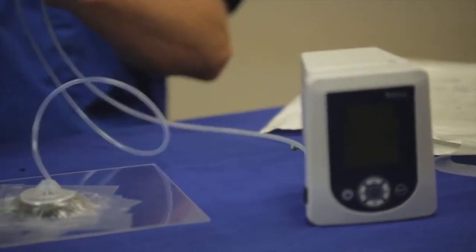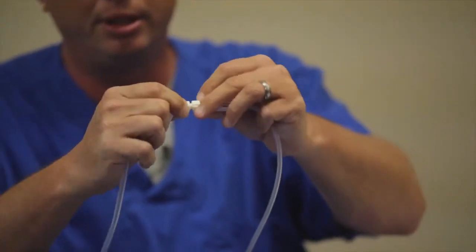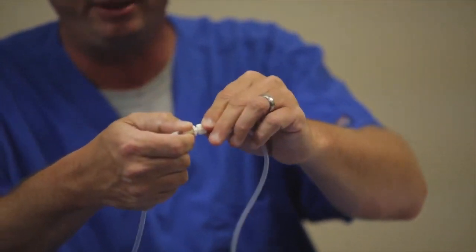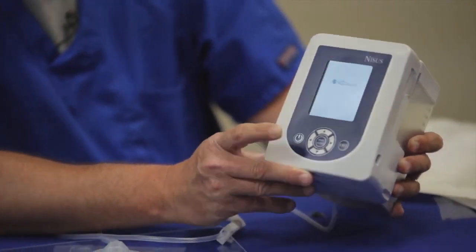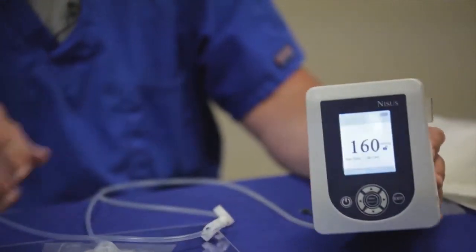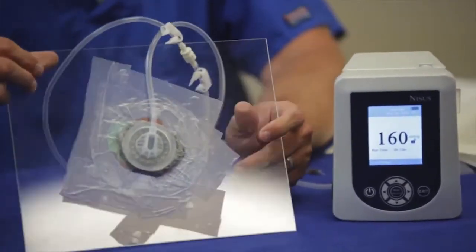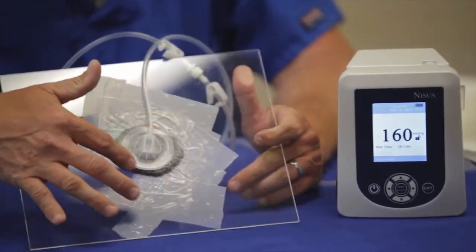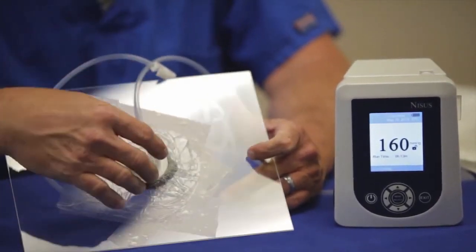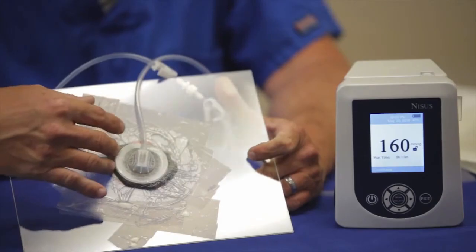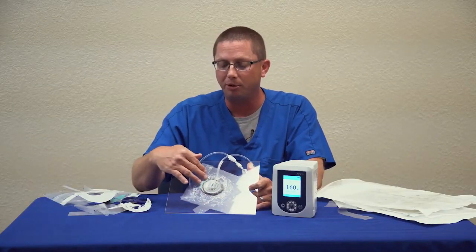Ensure both clamps are unclamped. Connect the luer lock device by twisting, do not over tighten. Power on your negative pressure device. And as you can see, it's raisin-like in appearance. It is pulled down. You should be listening for hisses, air leaks around the dressing. You can feel them at times. You can also use your stethoscope to listen for them.